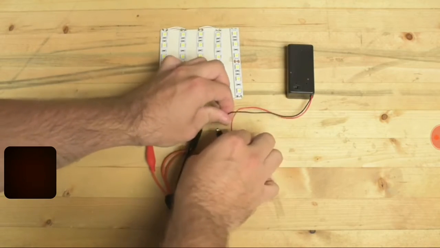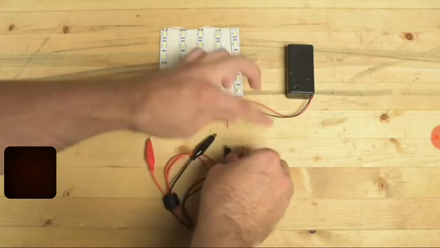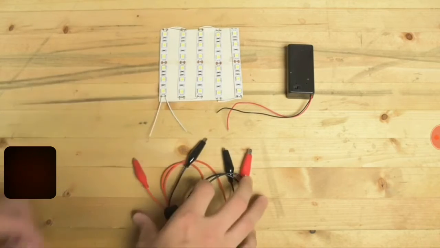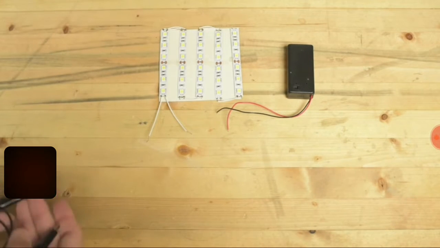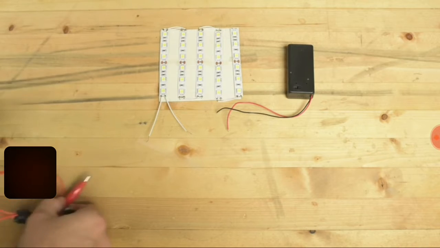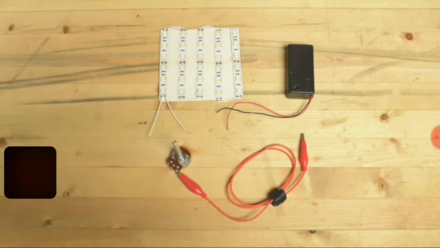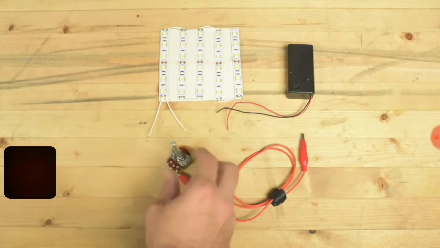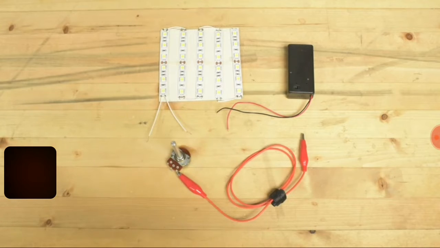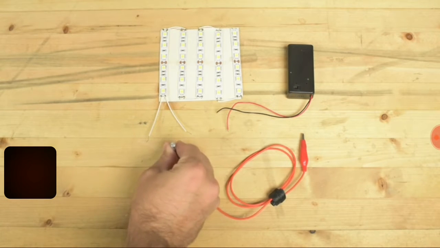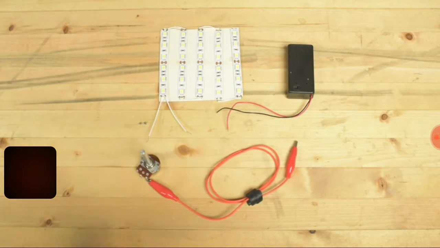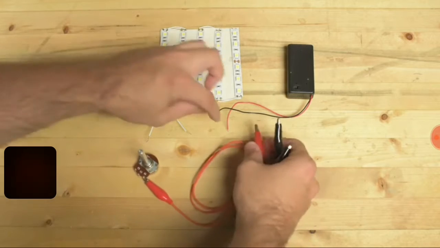So the simplest thing that I could come up with for this, and there are two ways to do this, but the easiest and most straightforward way is to simply add a resistor. And in this case, this is a potentiometer, so it's a variable resistor. It's got this knob right here, and as we turn the knob, we can vary the brightness. So I'll show how that circuit works next.